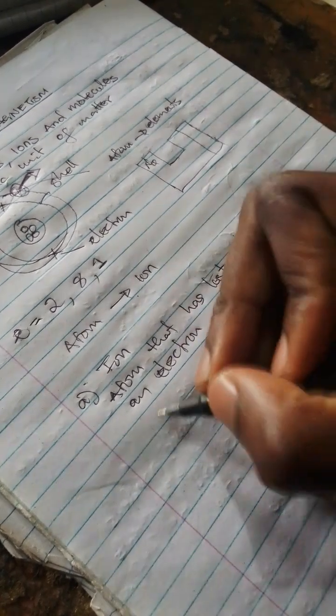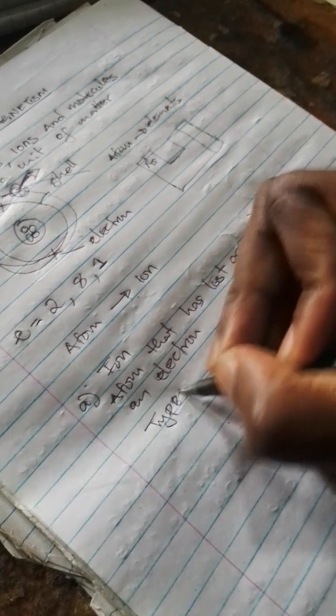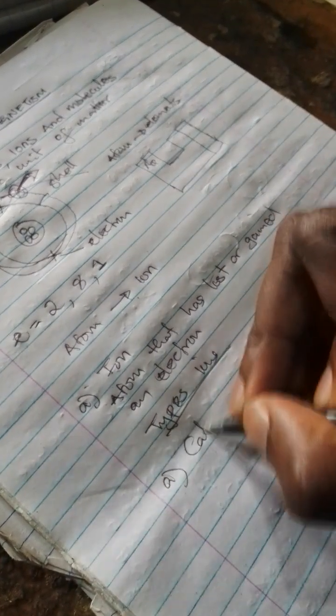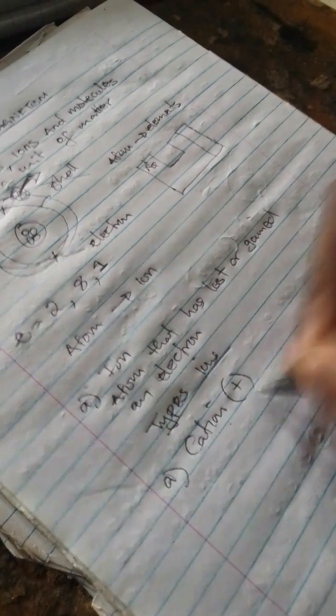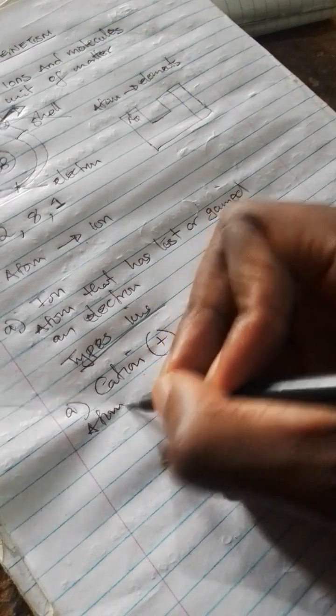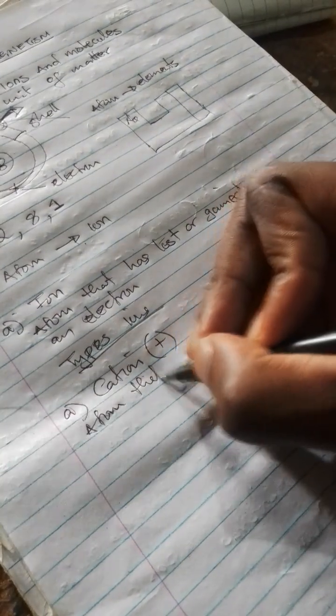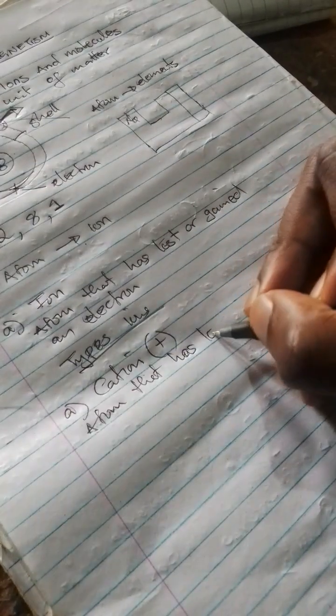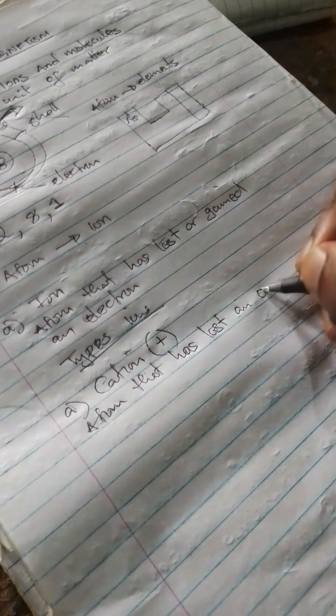There are two types of ions. The first one is a cation. This one is positively charged. A cation is an atom that has lost an electron.